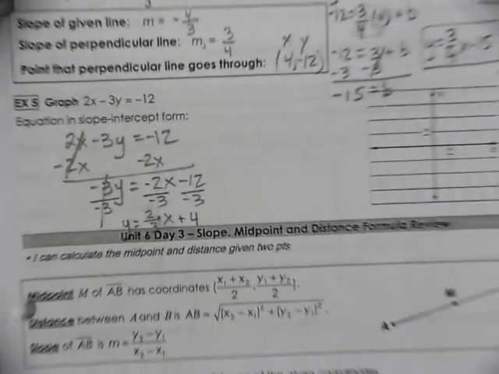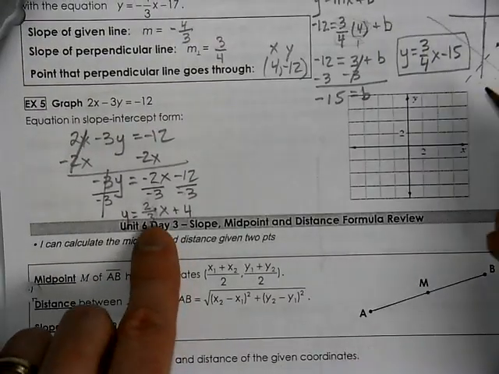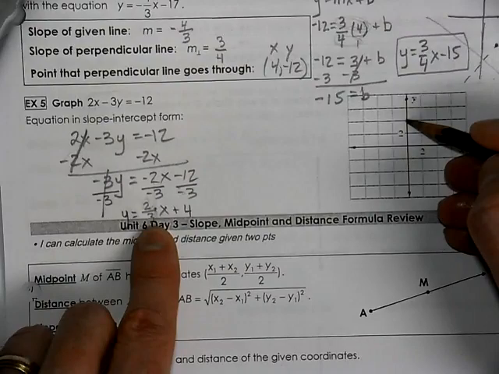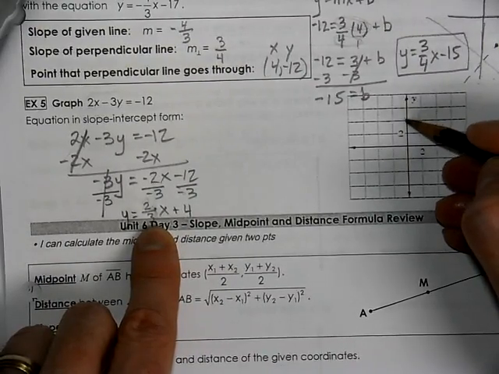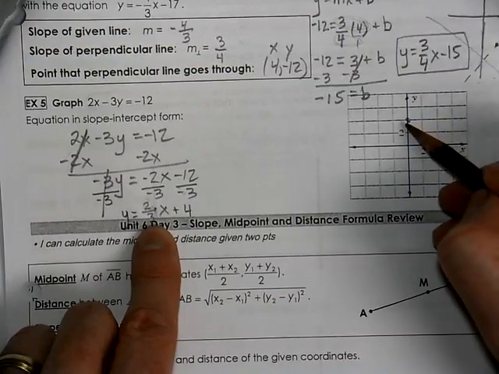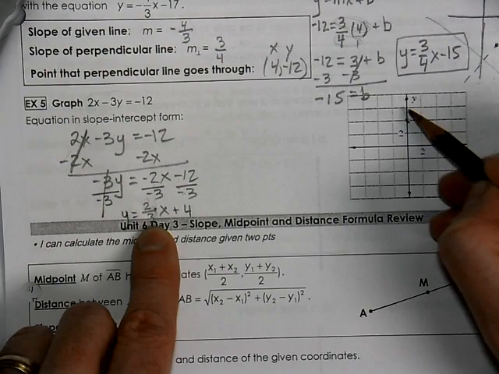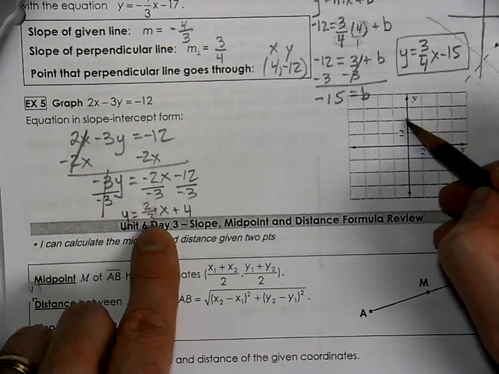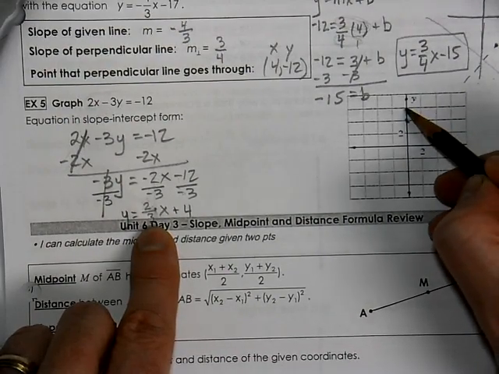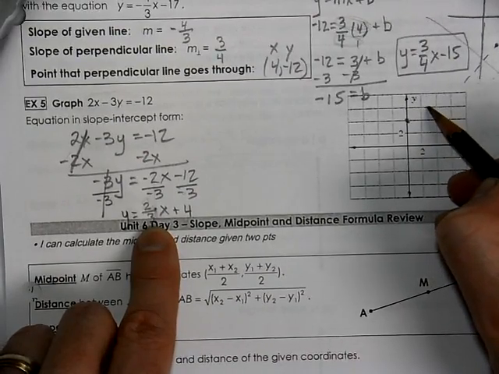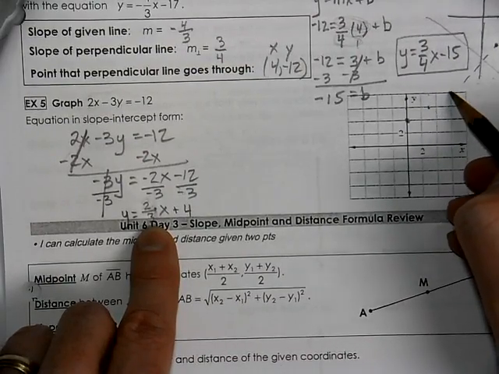So we're going to come over here and try to graph this out. So I'm going to go to positive 4 and do up 2 over 3. Now watch my scale. My scale is kind of funny. So up 2 is really one line. Over 3 is going to be a line and a half. Up 2 and over 3.